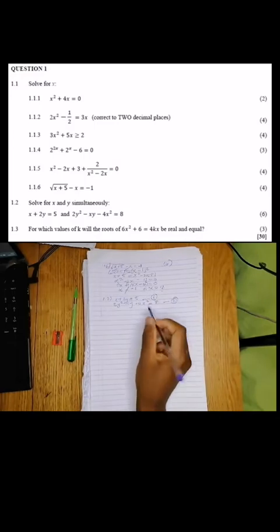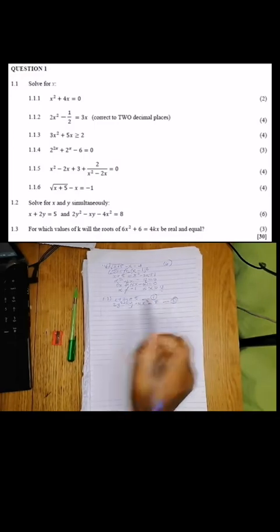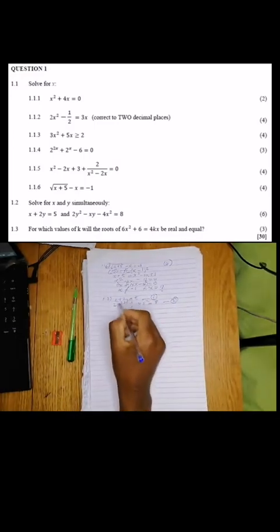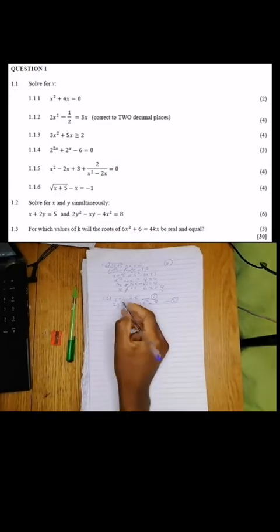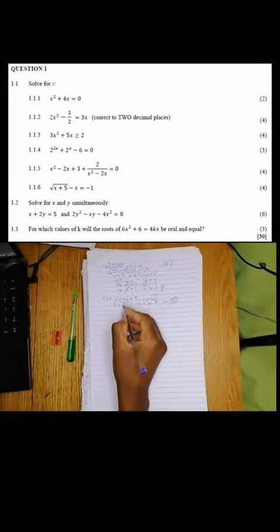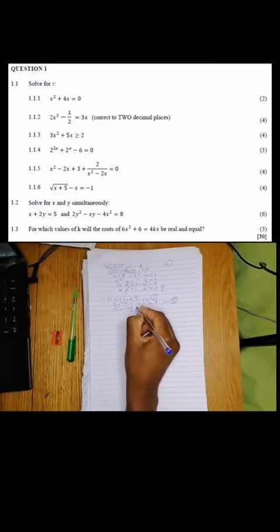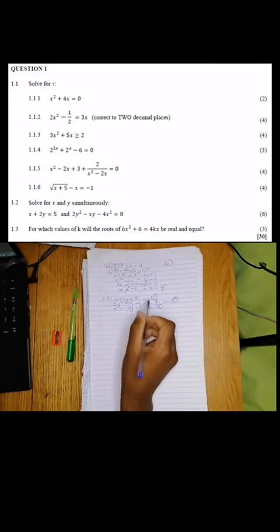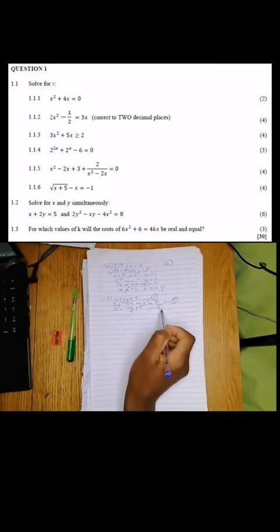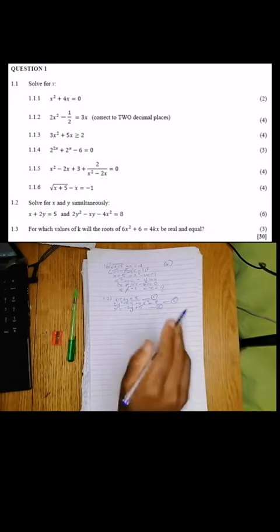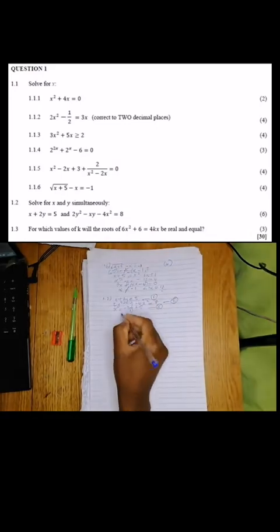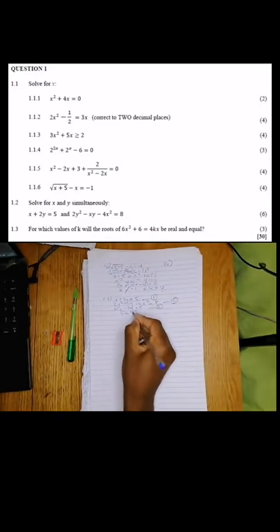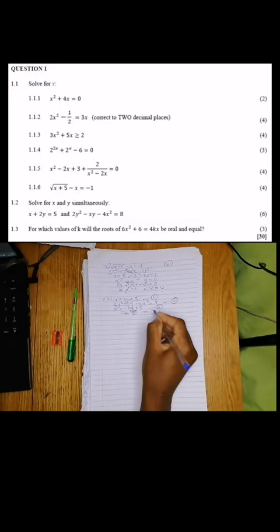Now we have to make equation 3 from the simplest equation above. So we'll make this one our equation 3, which will make x the subject of the formula. We have x is equal to negative 2y plus 5, which will become our equation 3. And then since we made equation 3 from equation 1, you have to sub equation 3 into equation 2, because you can't sub equation 3 into equation 1 because it's the same thing. Now you substitute equation 3 into equation 2.